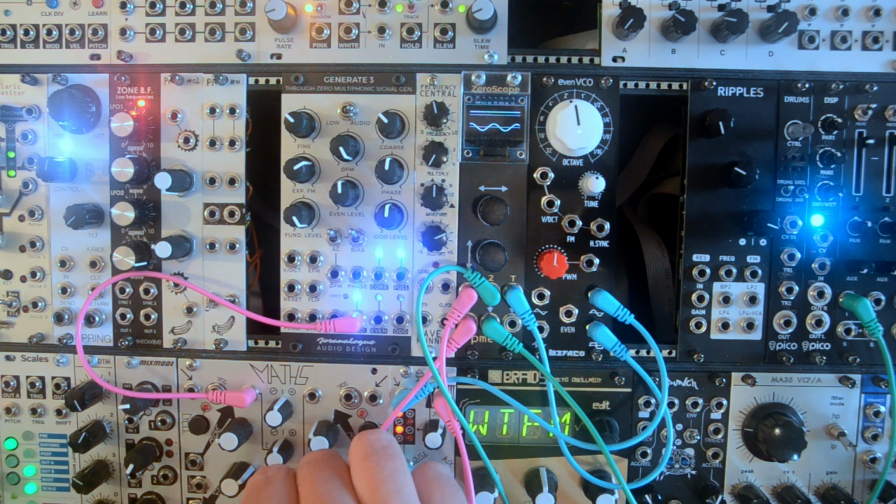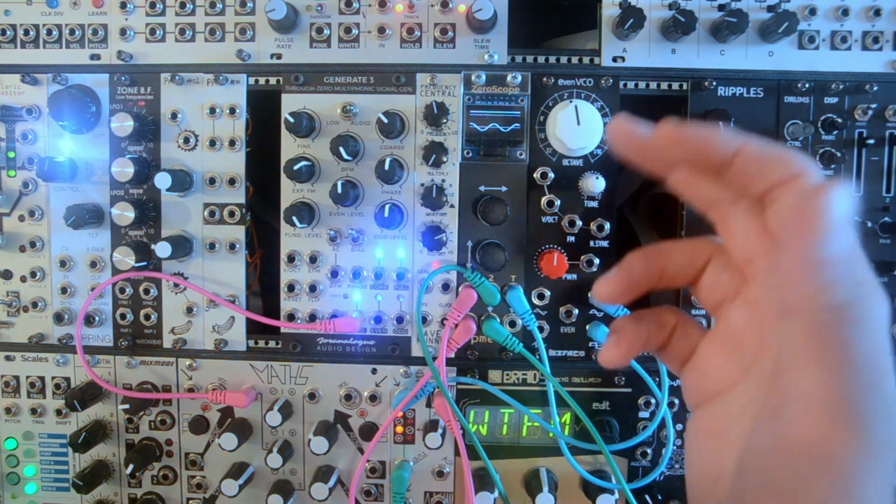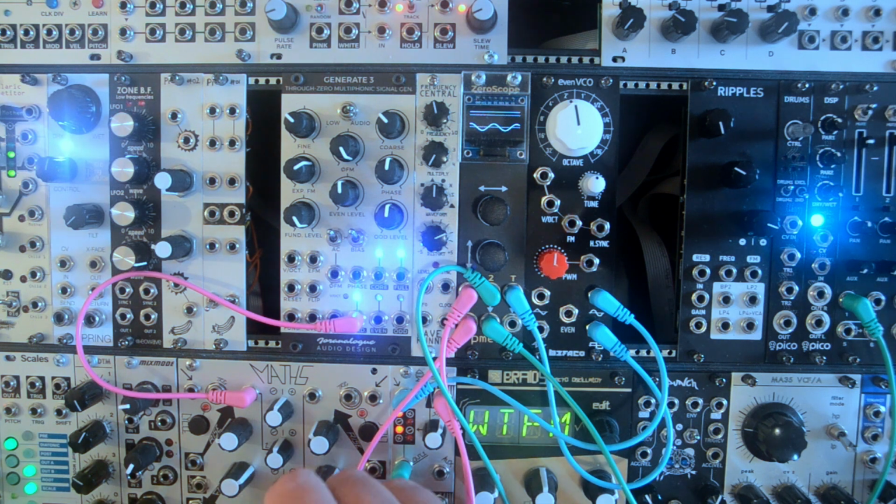So what's happening when you're sending an envelope or something else into a VCA? It does something with the level, with the volume. So you send an oscillator in at full volume and the VCA shuts down or opens up depending on what voltage you send into the modulating input. So the top trace is what's going into the modulating input of the VCA.